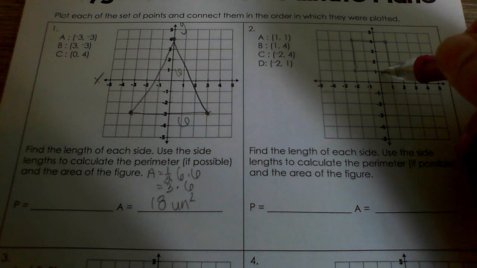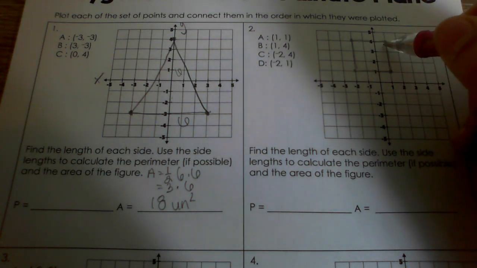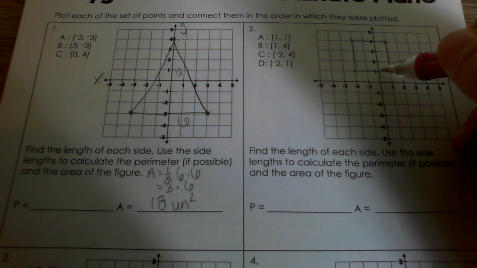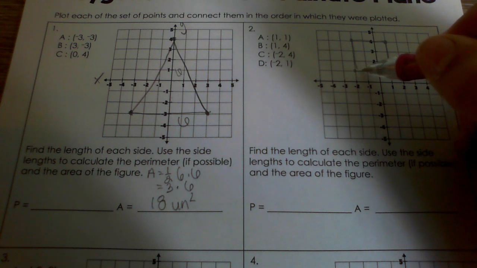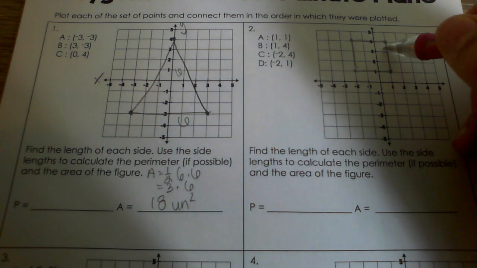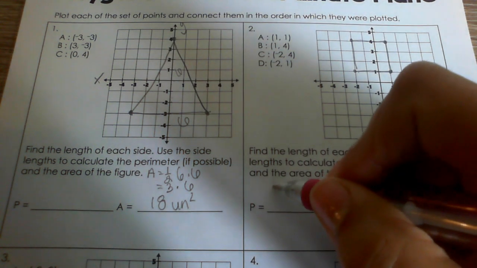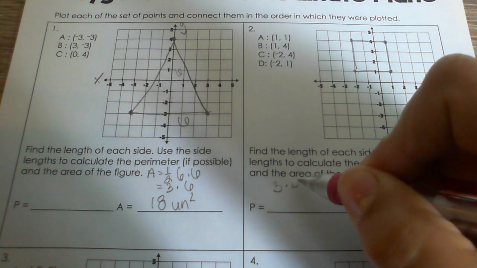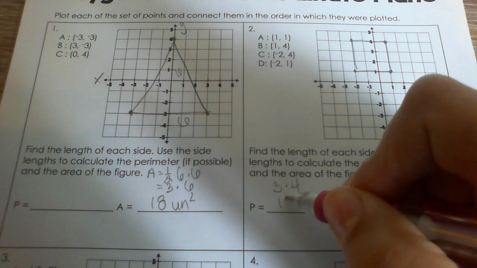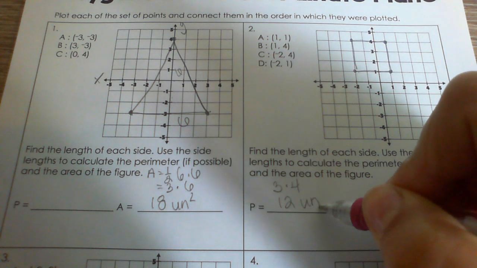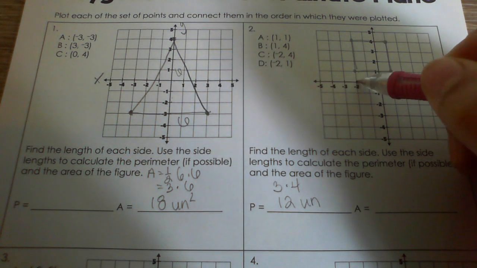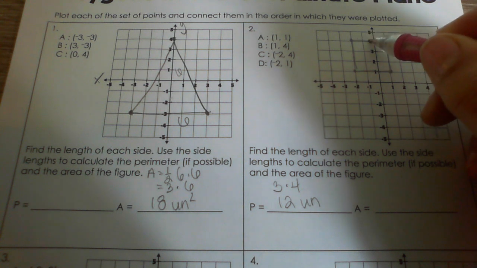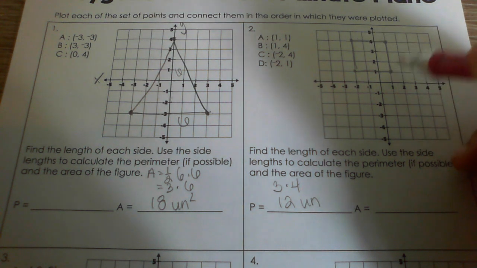So it is 3, 3, 3, 3. That's 3 times 4. So our perimeter is 12 units. So 1, 2, 3, 4, 5, 6, 7, 8, 9, 10, 11, 12.